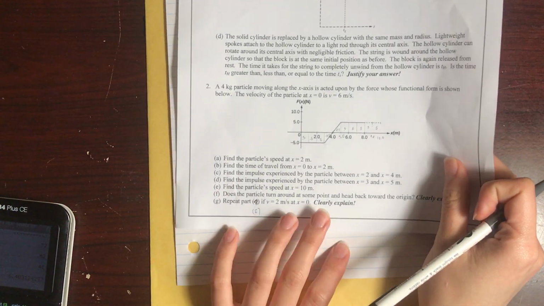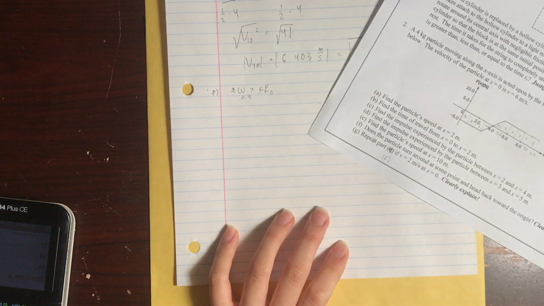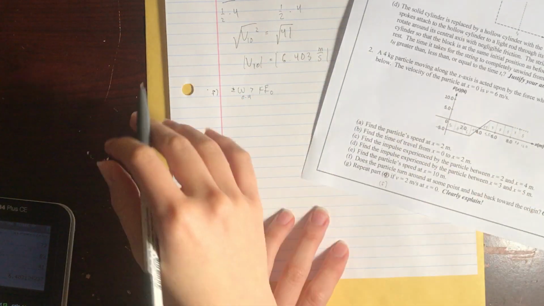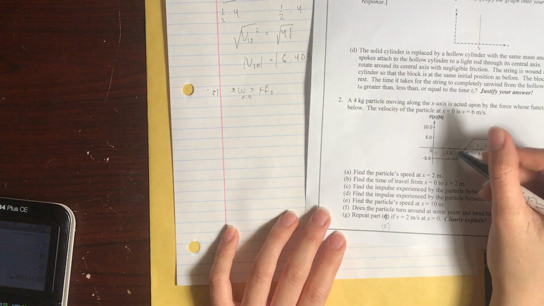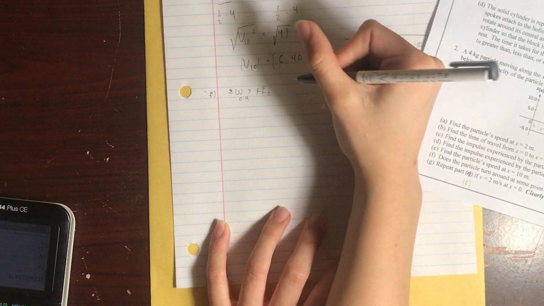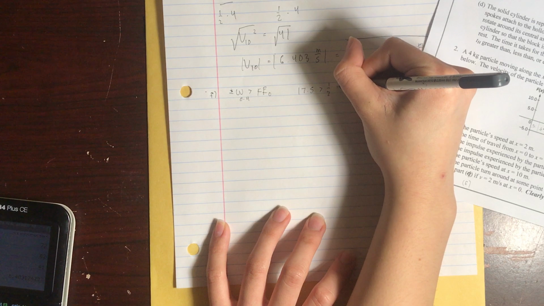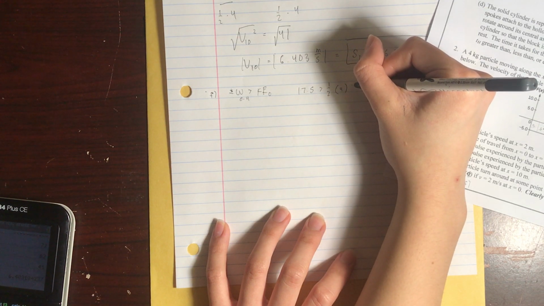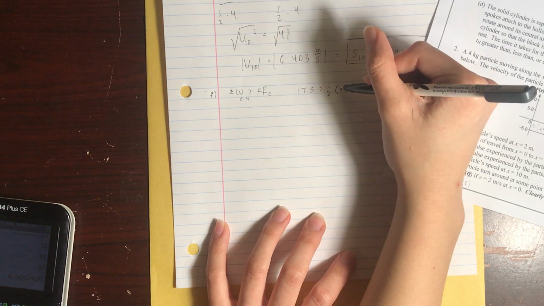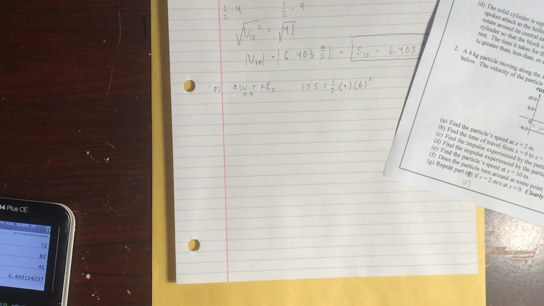So using the graph from 0 to 4, and this is the kinetic energy at 0, because that is the velocity that we're starting out with. The work from 0 to 4 is, as we found earlier, the area, 17.5. So is 17.5 greater than the kinetic energy of the block at 0 meters? Plugging in mass is 4, which is a given, and the velocity at 0 is 6, which is also a given, which goes to be 0.5 times 4 times 6 squared.